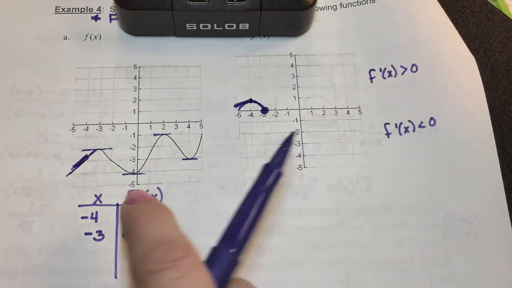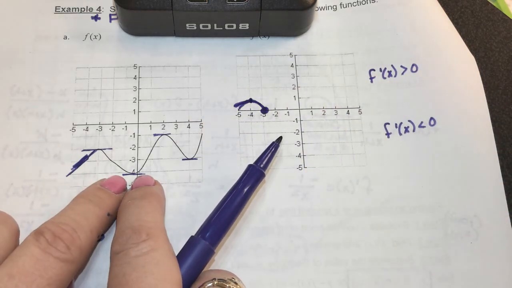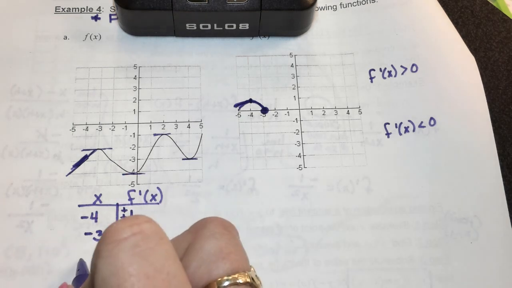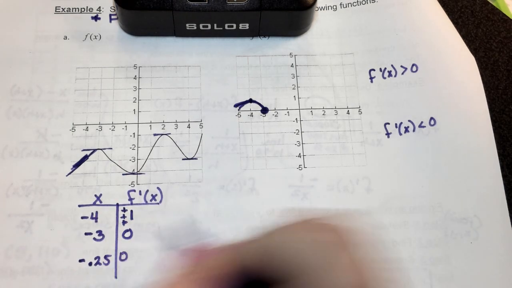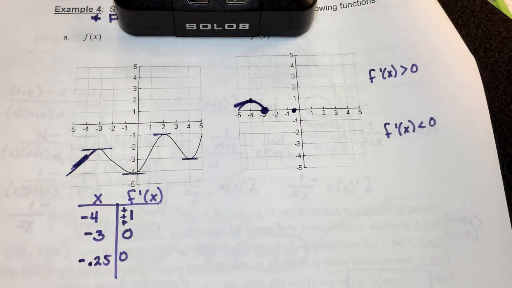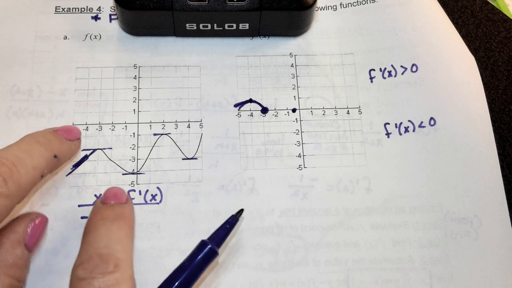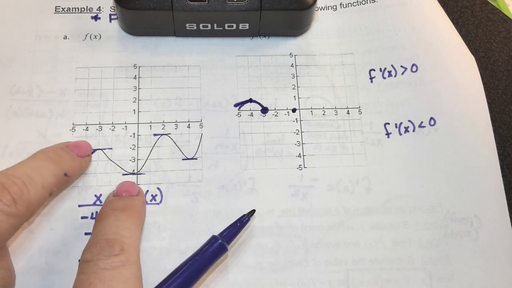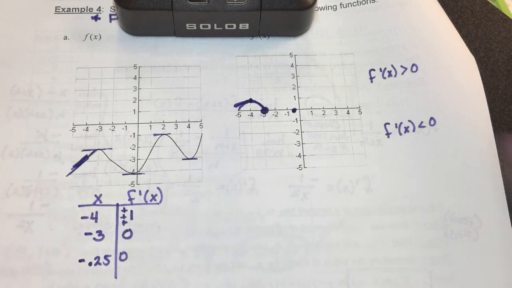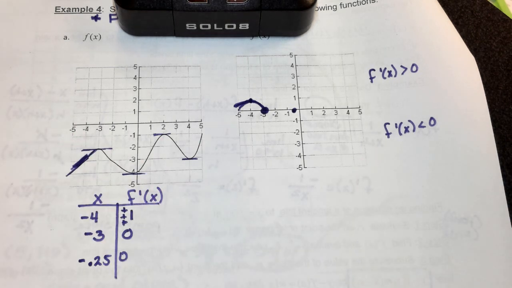So again, let's now take a look. You told me we have another horizontal tangent line, maybe about negative 0.250. So here's another x-intercept on the graph of the derivative. Now, what can you tell me about the slope of my tangent lines from negative 3 to negative 0.25? They're all what? Negative. So graphically, what's going to happen with the graph of the derivative? In that interval, is it going to be above or below the x-axis? Below, because all the slopes are negative.